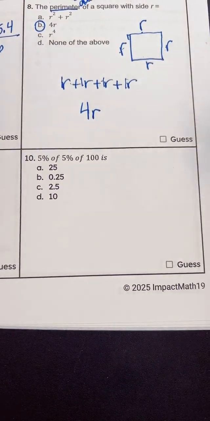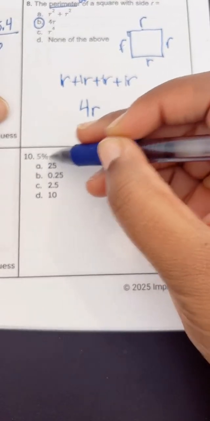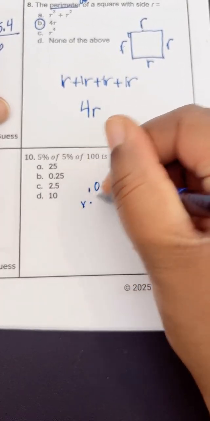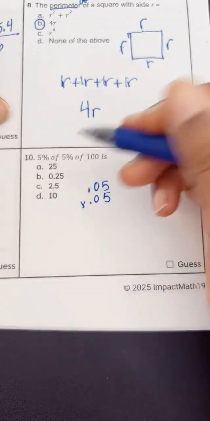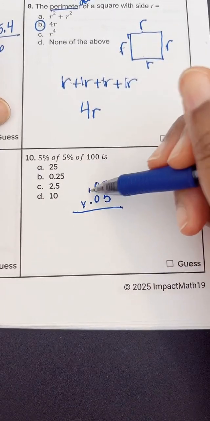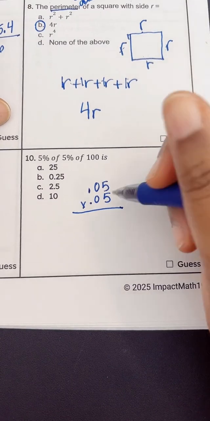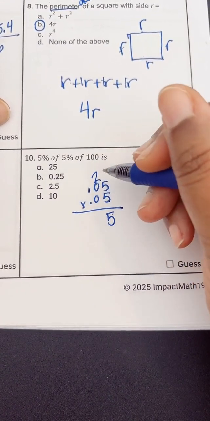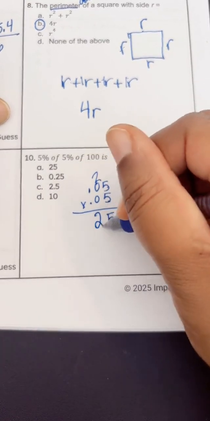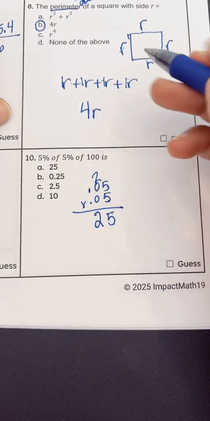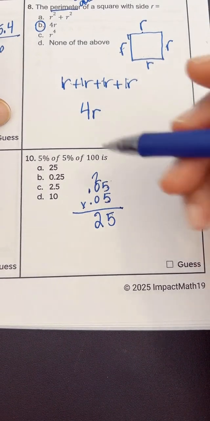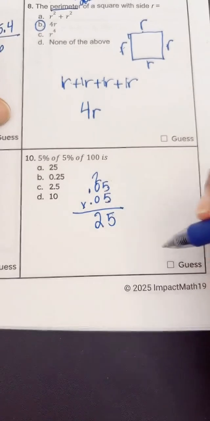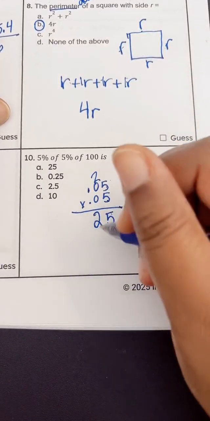So how should we do this, you guys? Okay, first off, let's change this to a decimal. So 0.05 times 0.05. Let's do that, because "of" means times. That's why we're multiplying 0.05 times 0.05. Well, 5 times 5 gets us 25. 5 times 0 gets us 0, plus 2 gets us 25. And then what? We could go down here and put 2 zeros and then add, but it's just going to be 0.